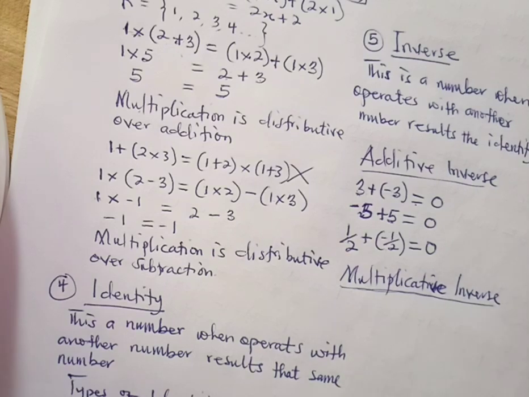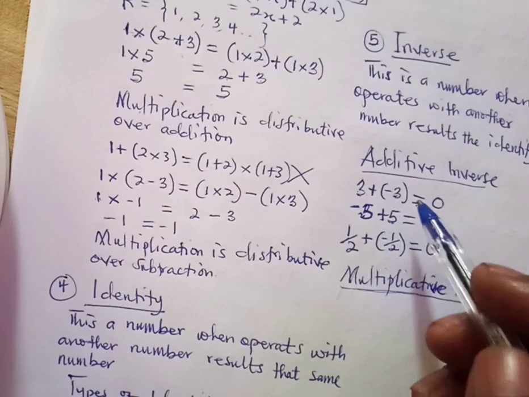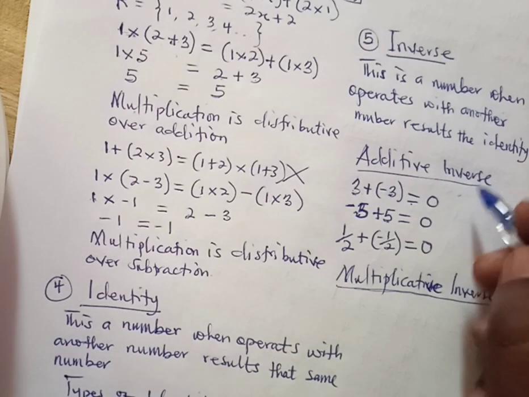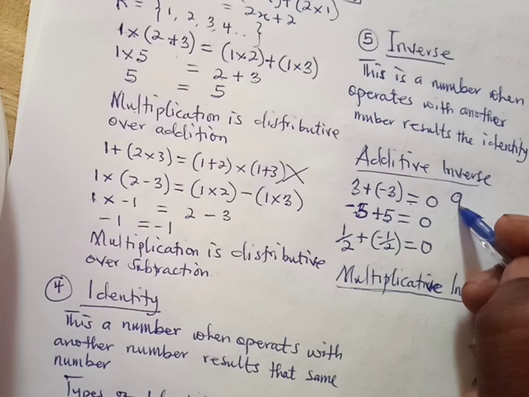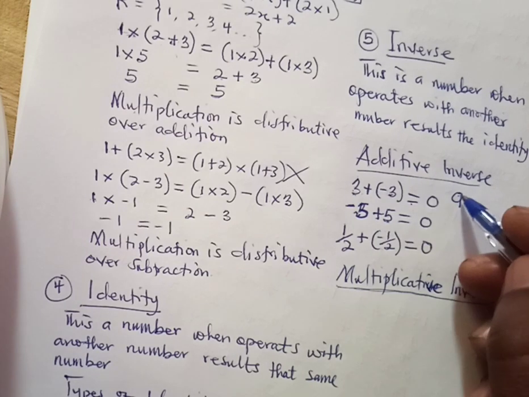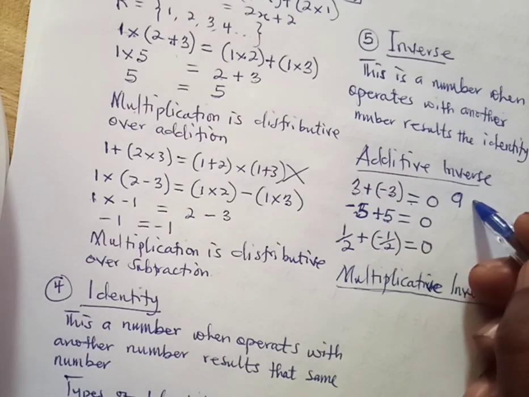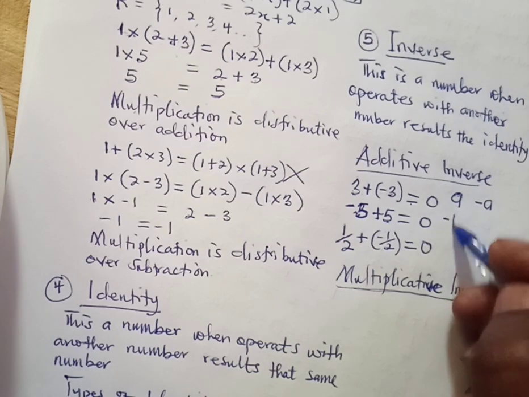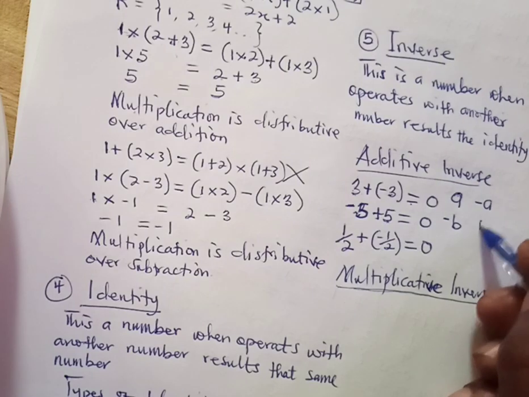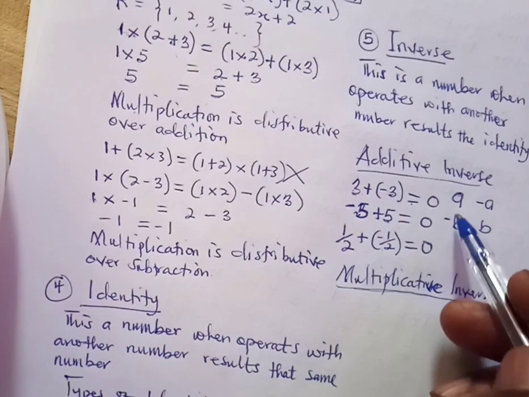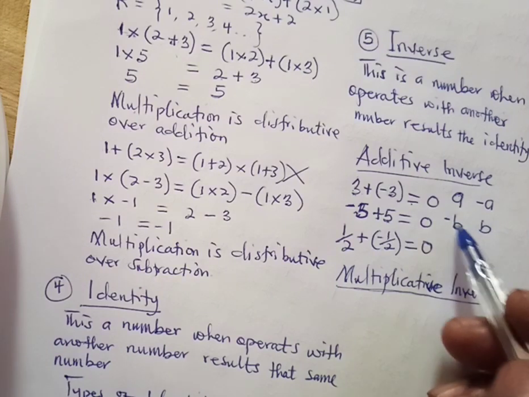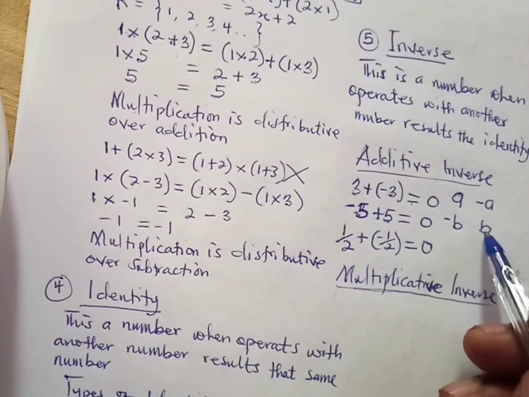Great. Before we continue, know this. For the additive inverse, if I give you A, the additive inverse is negative A. If I give you negative B, the additive inverse is B. So when it is positive, the inverse becomes negative. When it is negative, the inverse becomes positive. That's what we are talking about.